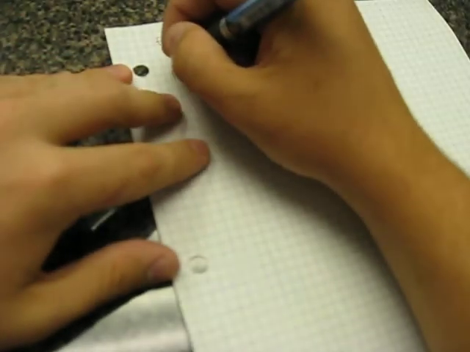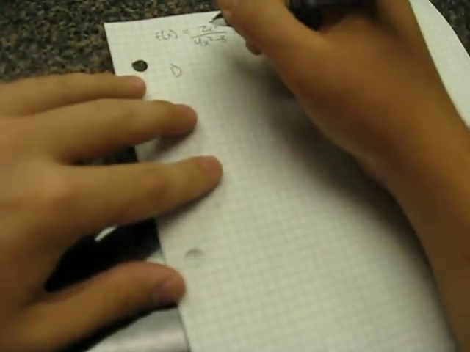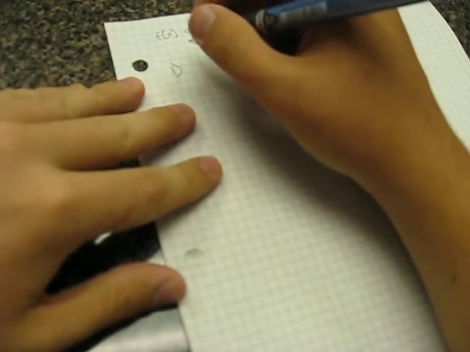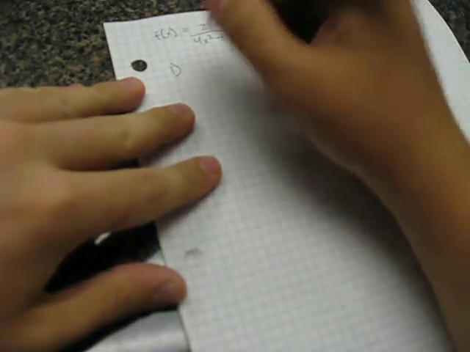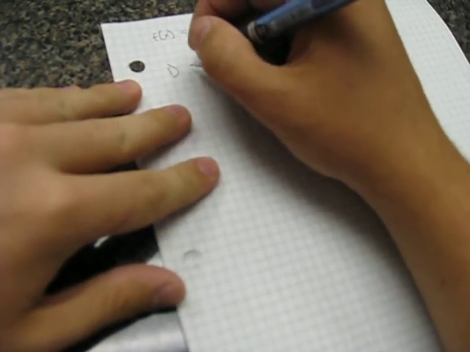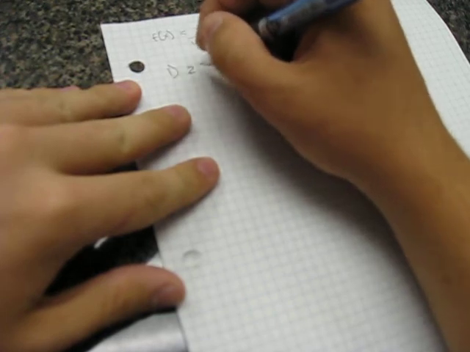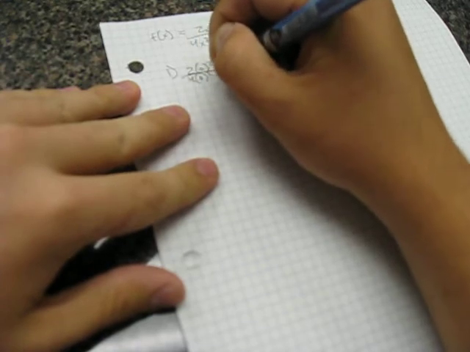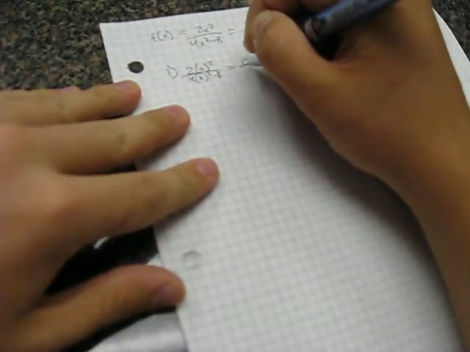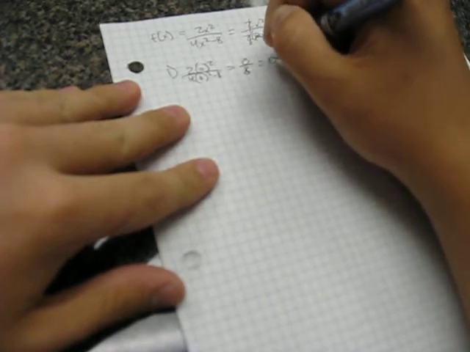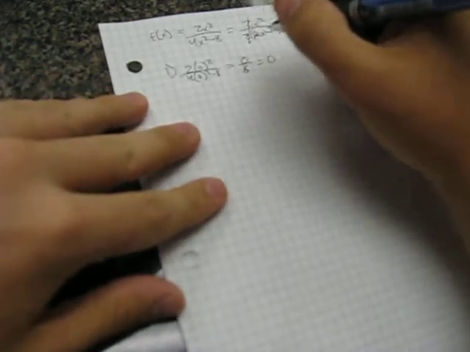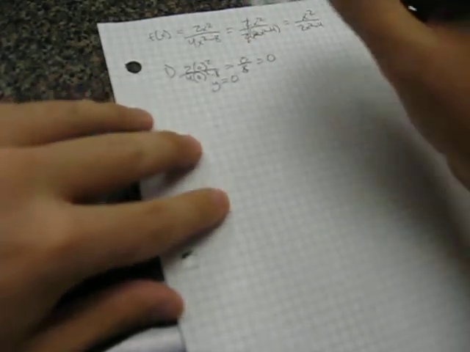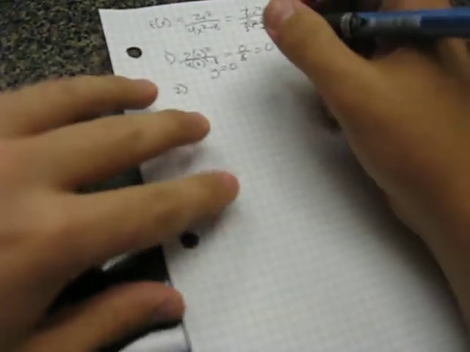The first step is going to be find the y-intercept. So you set all the x's equal to 0. So you have 2 times 0 squared. This will leave you with 0 over 8, which is 0. So the y-intercept is 0.